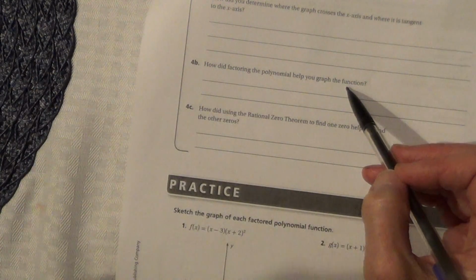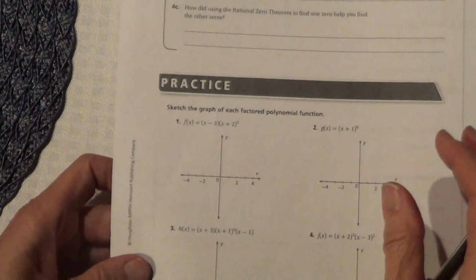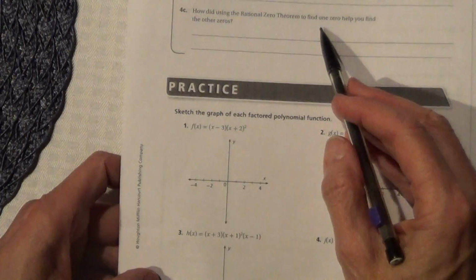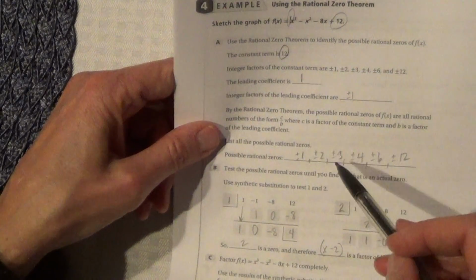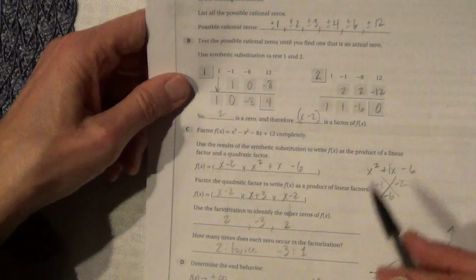Well, in order to find the zeros, we had to factor it down to the zeros. Okay, how did using the rational zero theorem to find 1 zero help you find the other zeros? Well, once we found 1 zero and we got it to work, then we got down to where it's an x squared and we can factor it. Make sure to write that down and explain it to yourself. We'll do practice in class.